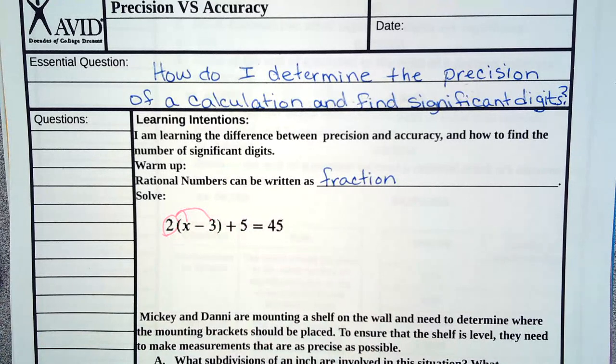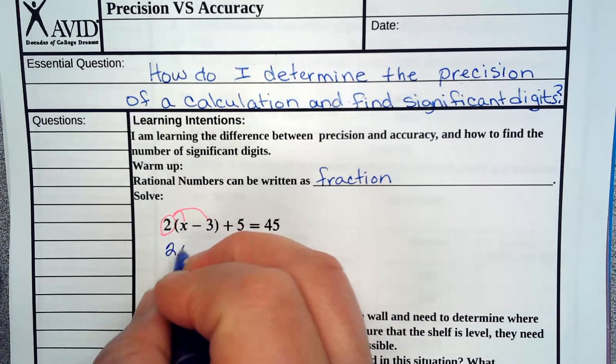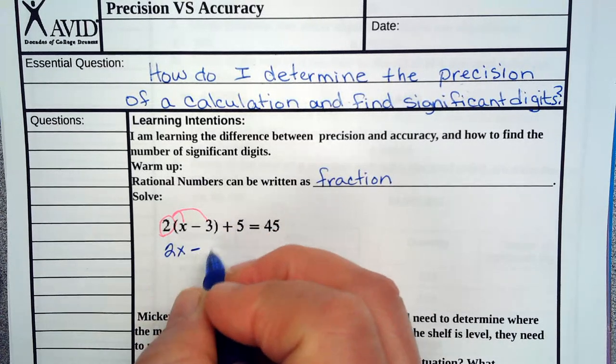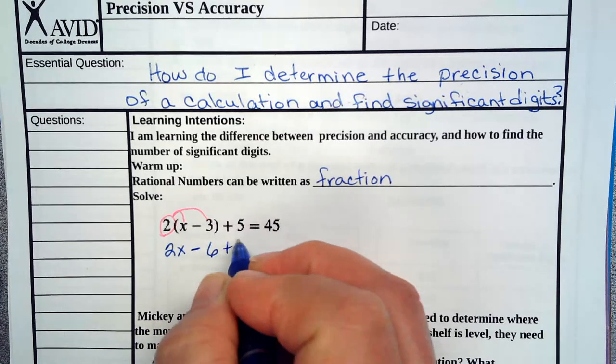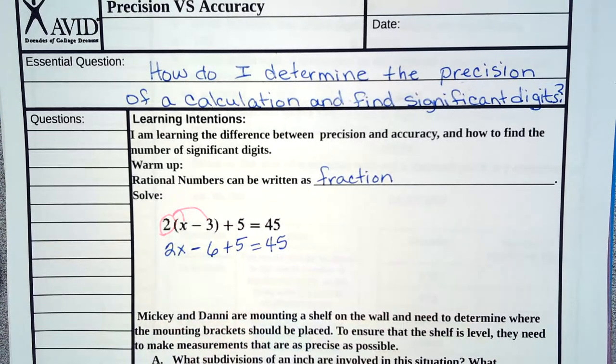You distribute to both of those terms. 2 times x is 2x. Bring your minus down. 2 times 3 is 6. Plus 5 equals 45. Okay, hopefully you were able to get that far on your own.